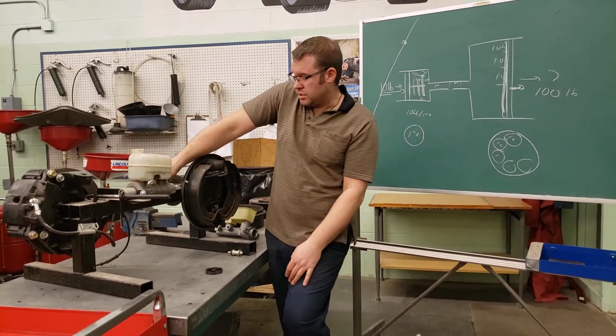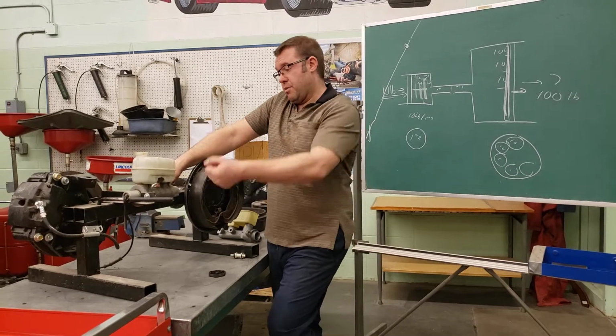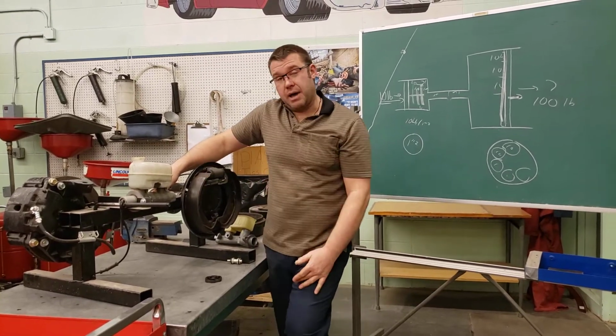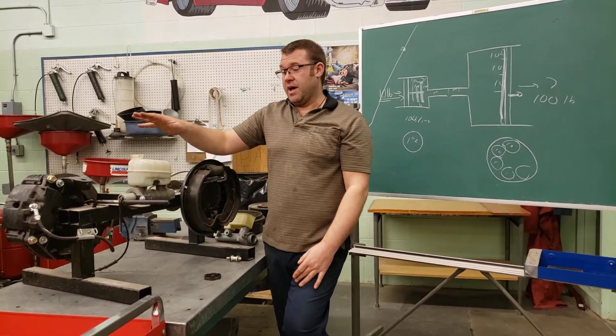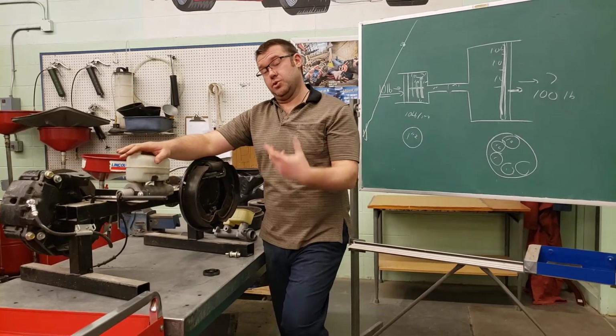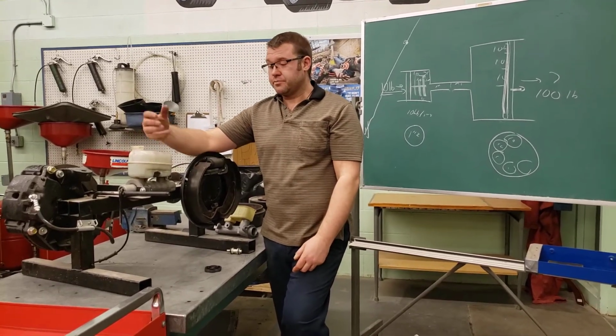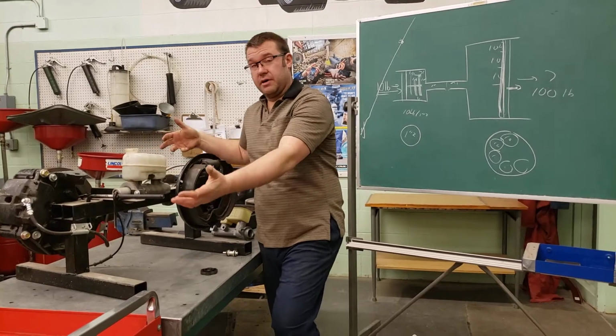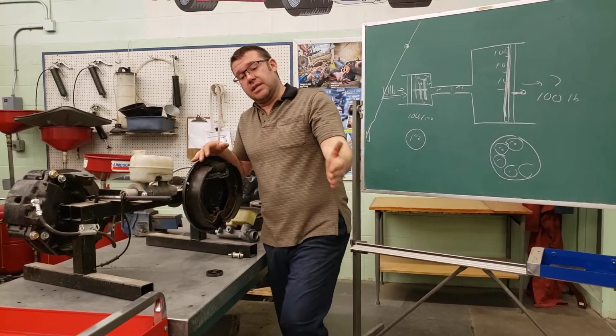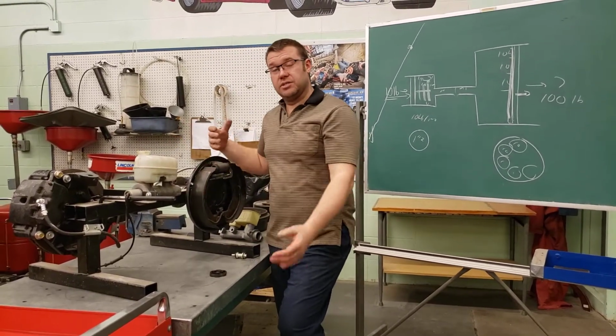And if we have a big frozen chunk of ice inside here and I press the brakes, fluid can't get past it and those brakes don't work. But if I have a fluid in here that can absorb water, then that water just becomes part of it, right? It would raise the freezing point slightly, but at least it's not going to freeze the whole thing.